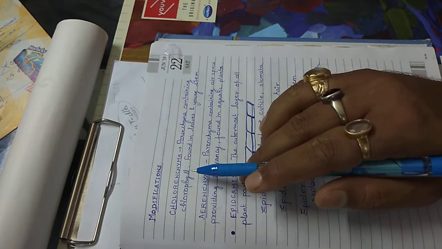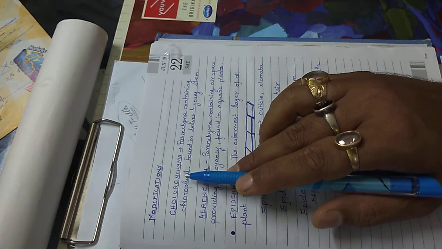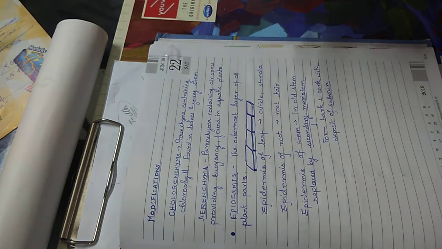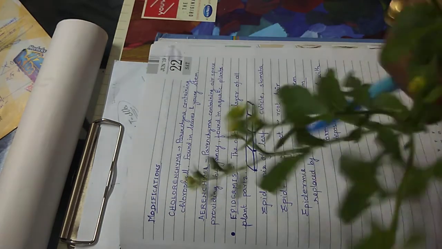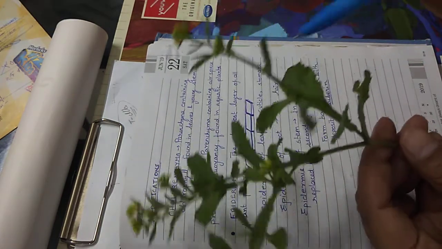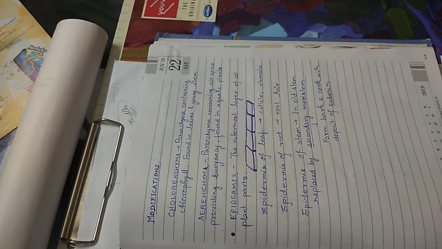So, for example, in case of certain parenchyma, like the parenchyma found in leaf, suppose I pluck a leaf from this plant. Let's take the whole plant as a whole. So the leaf is green in color and even the stem is green in color. So there are certain parenchyma which contain chlorophyll and they help in photosynthesis. They can perform photosynthesis. Such kind of parenchyma which contains chlorophyll is called chlorenchyma.